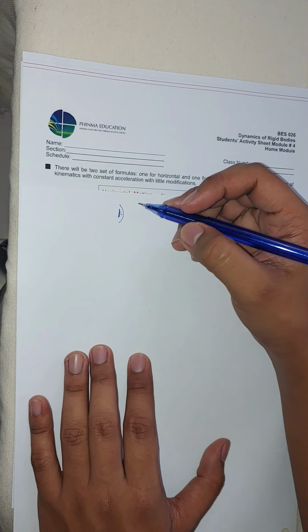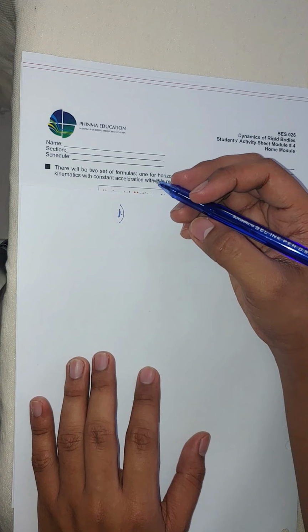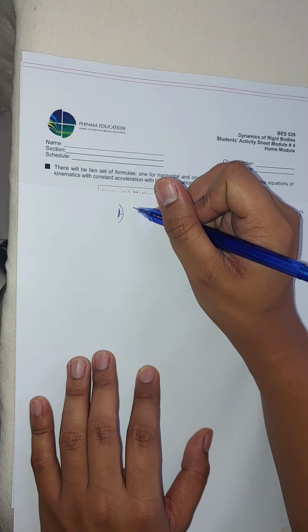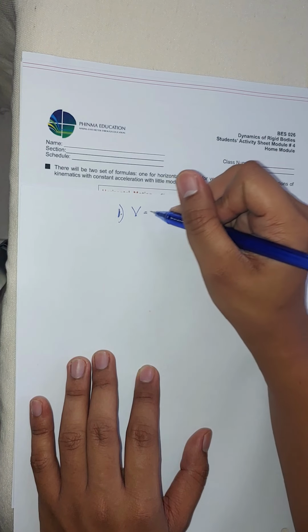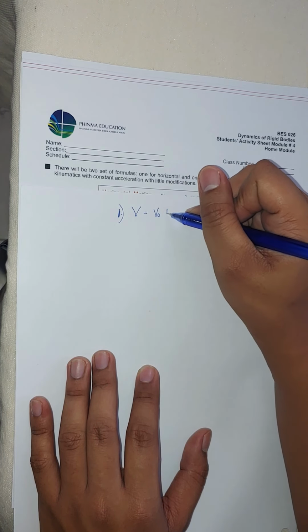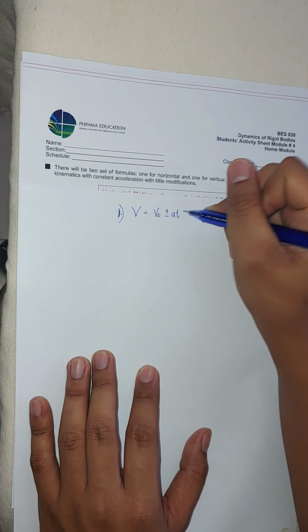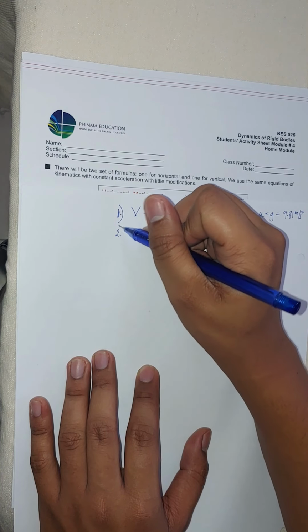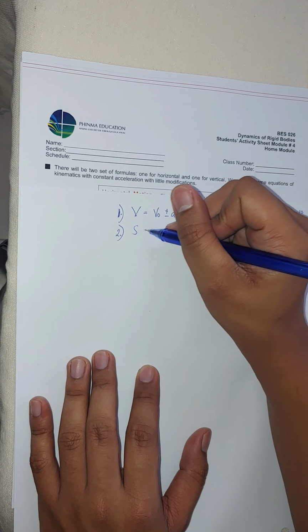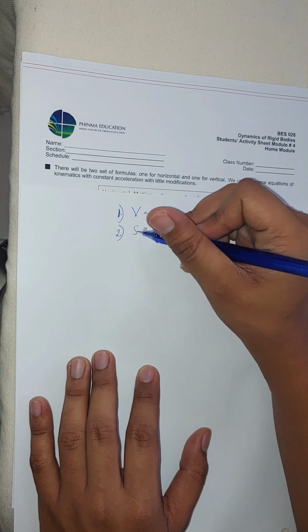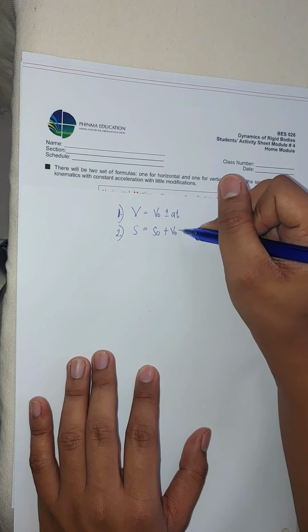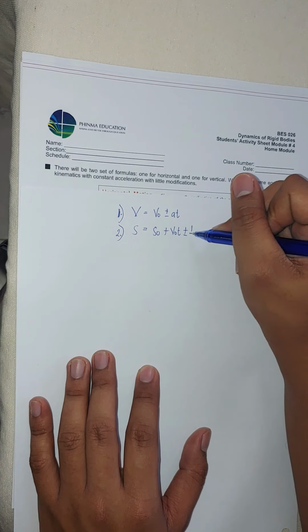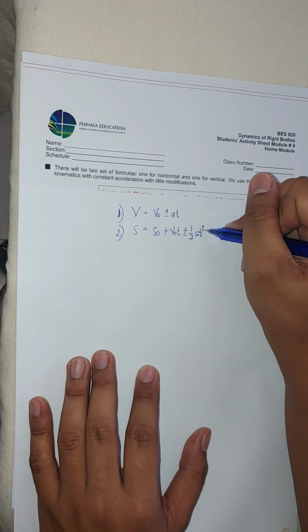So the first constant acceleration equation from the kinematics equations we discussed earlier, I would like to discuss this first. We have the final velocity is just equal to the initial velocity plus or minus the acceleration times the time. And then the final position is equal to the initial position plus the initial velocity times time plus or minus 1/2 a t squared.